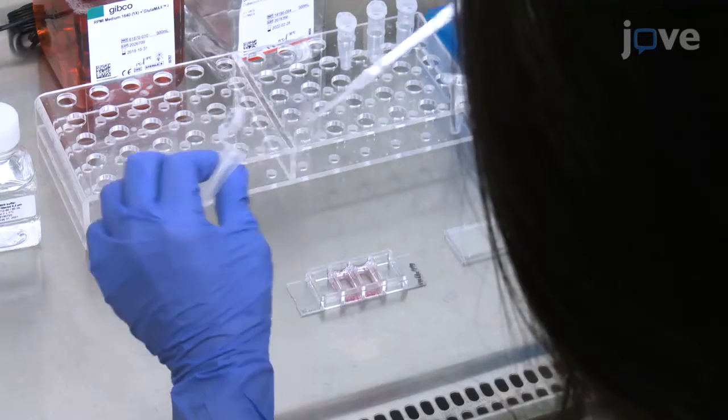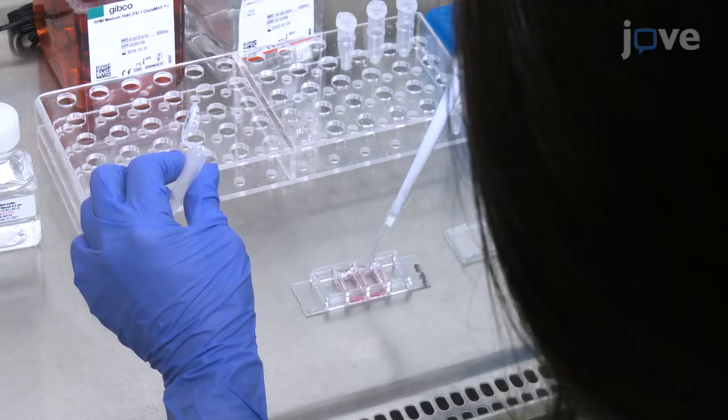The method can be modified by changing, for instance, the synchronization protocol and obtaining cells from different phases of the cell cycle. This can be useful when screening drugs against microtubules and identifying the effect on dividing and non-dividing cells. It is necessary to optimize the transfection protocol and seeding density for each cell type. The expression level of EB3 should be low in order to detect single growing microtubules.